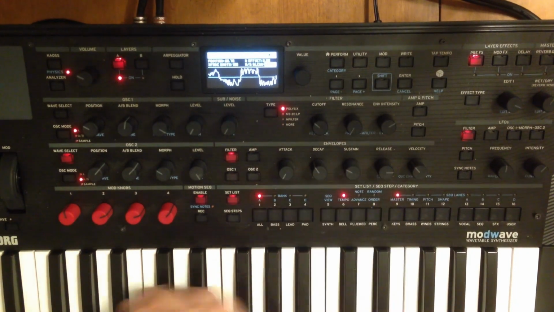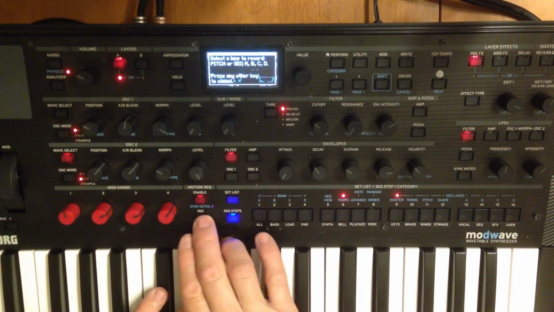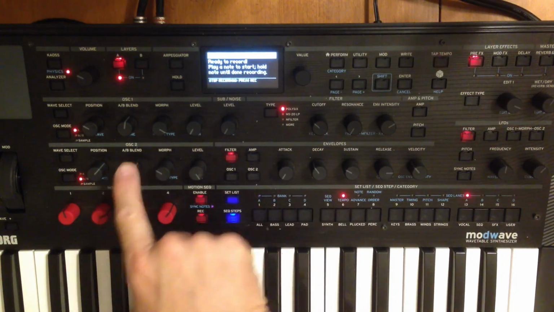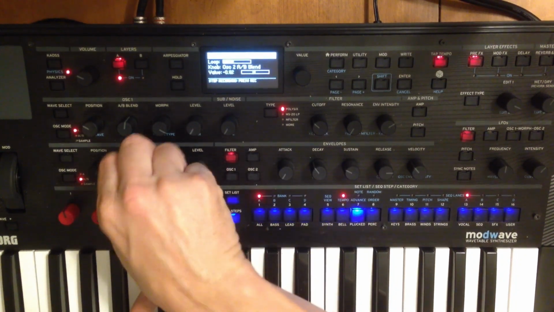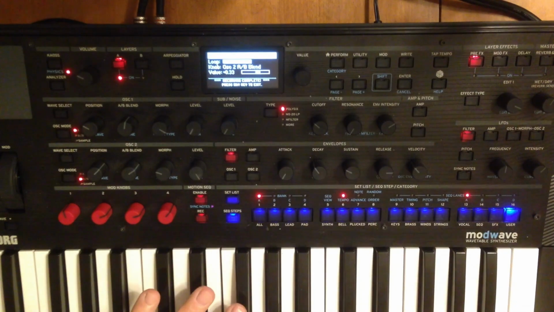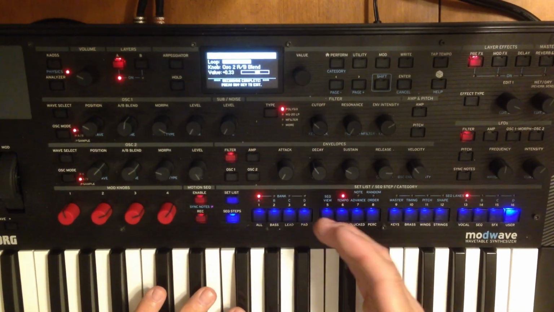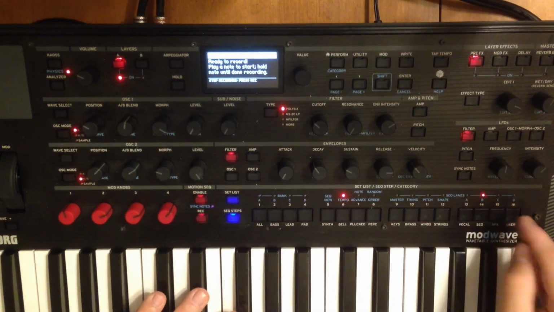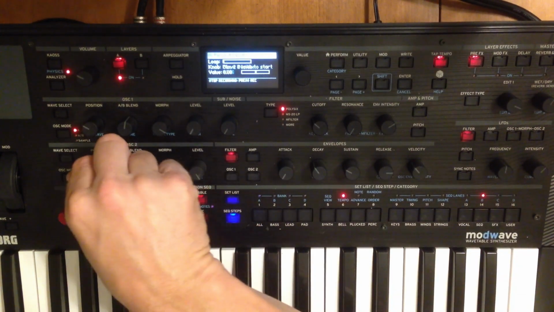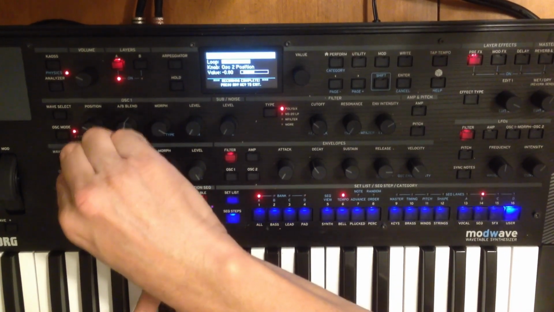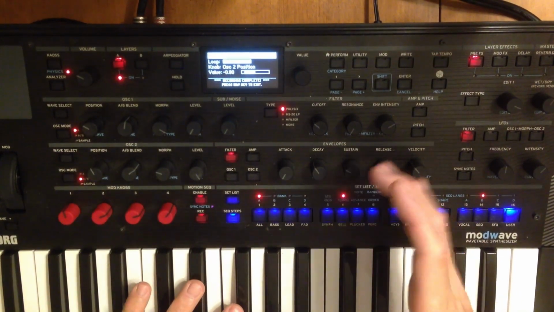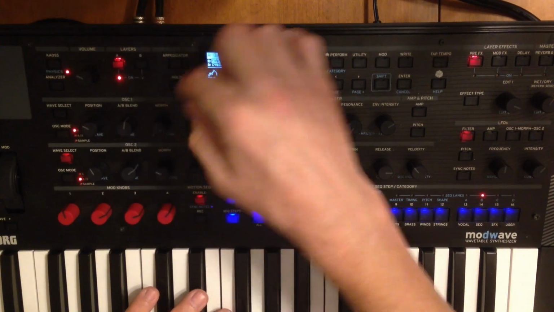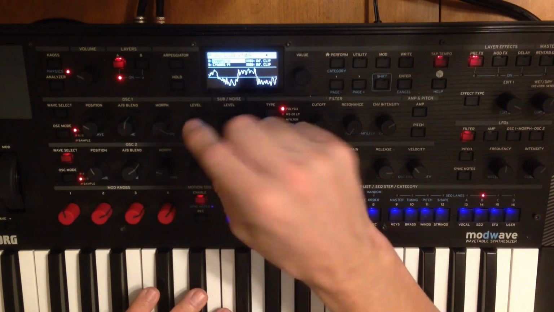Okay, let's do some motion sequence. Record, choose a track. We're going to use the AB blend. Ready? Okay, very good. Let's do the wavetable position as well. Choose the next track, 14, and very beautiful.